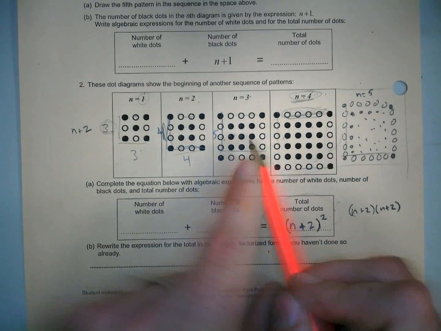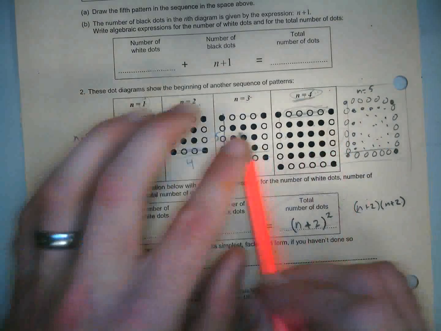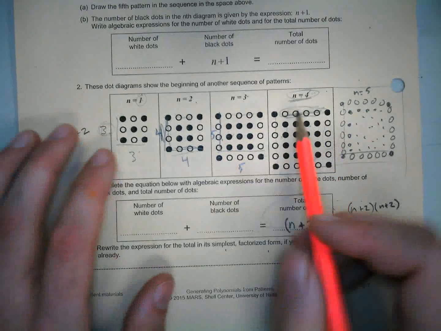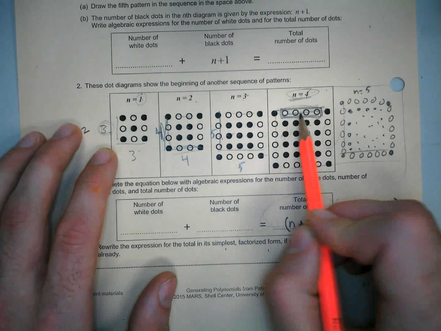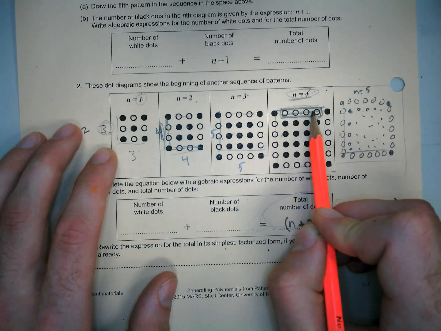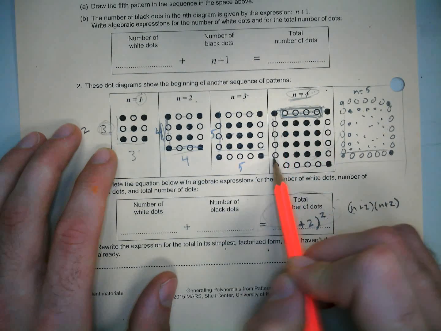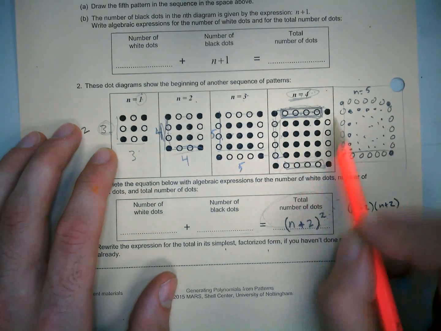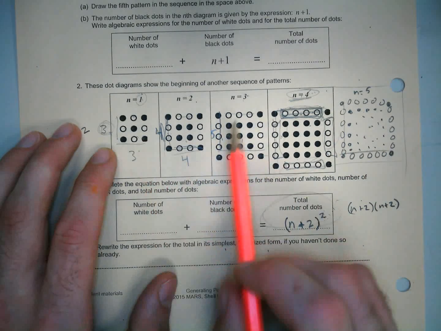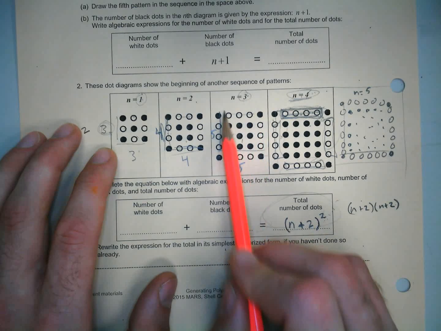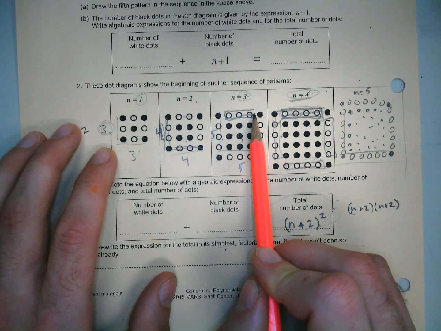Here's where the structure of these patterns comes into play. Yes, this is n number of dots, but how many groups of n do we have? 1, 2, 3, 4. And that's true for each of these. This is n equals 3. There's our 3 dots.